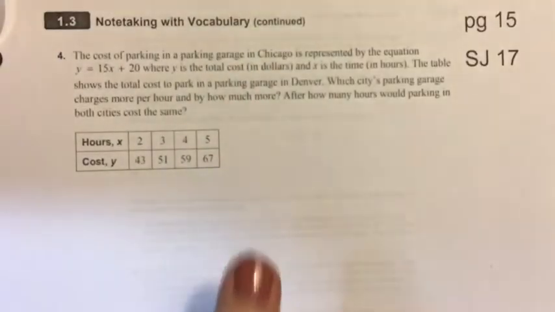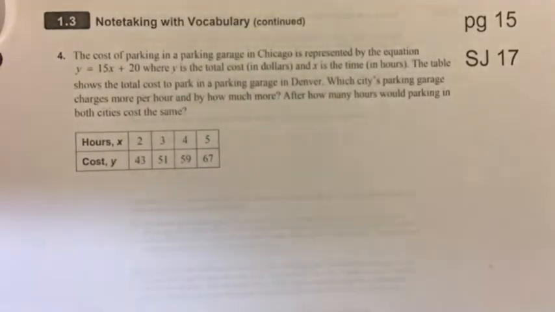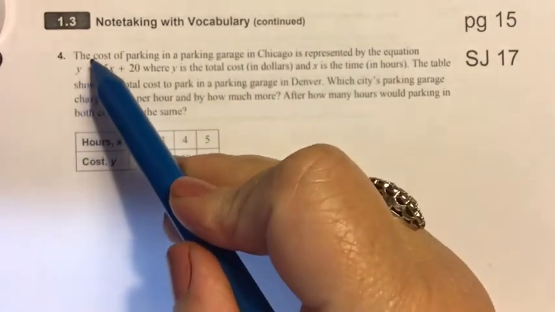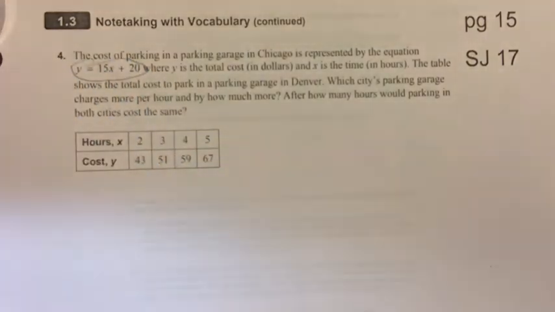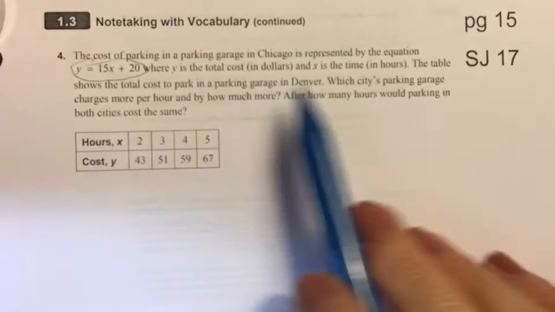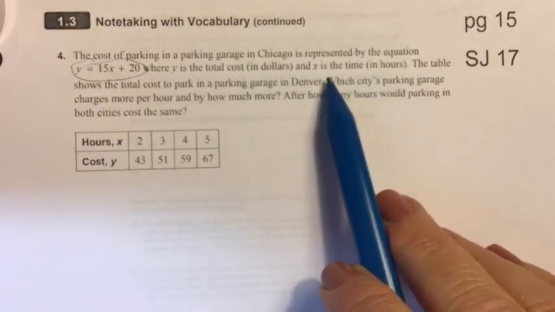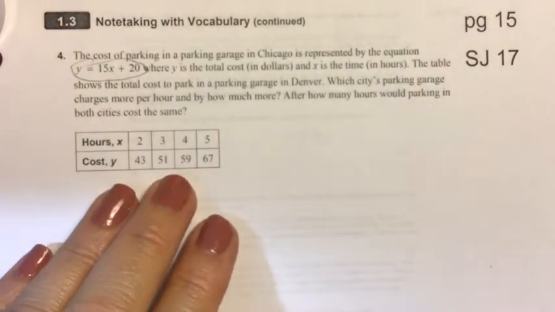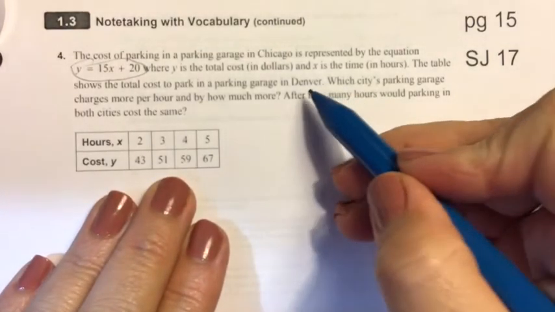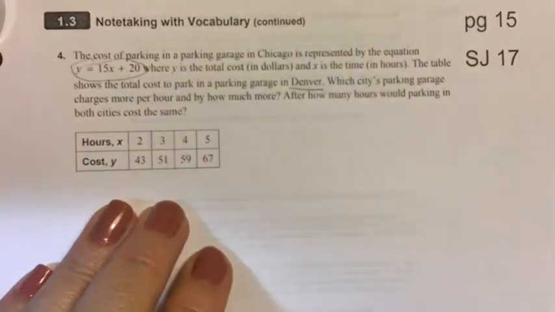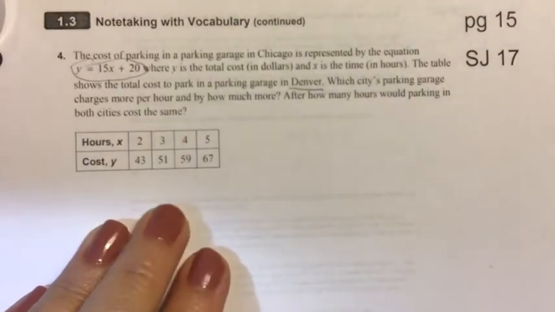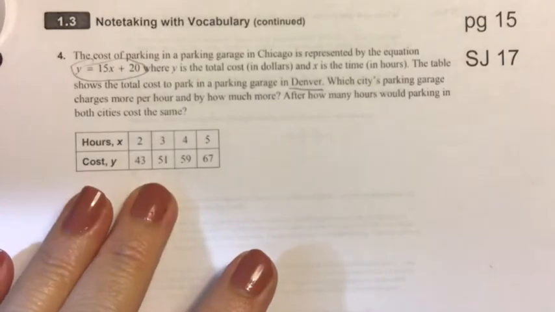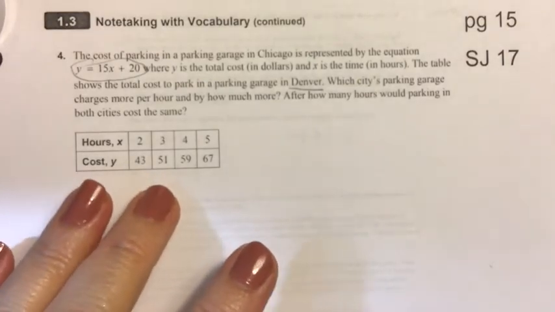The last question for this week's lessons is this word problem. We're talking about a parking garage in Chicago. The equation for the parking garage in Chicago is here. Y is the cost in dollars for every hour that your car is parked in the parking garage. Here is a table of values for a parking garage in Denver. We need to figure out the slope and an equation for this particular problem.